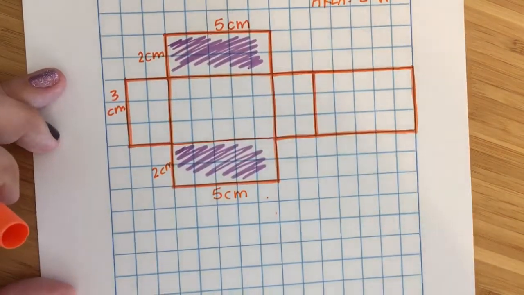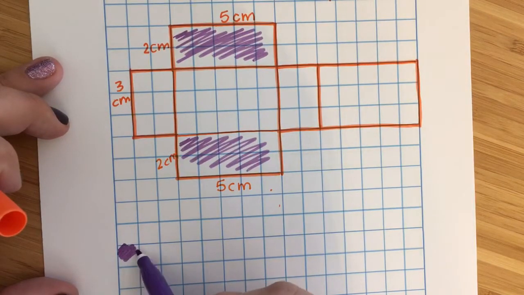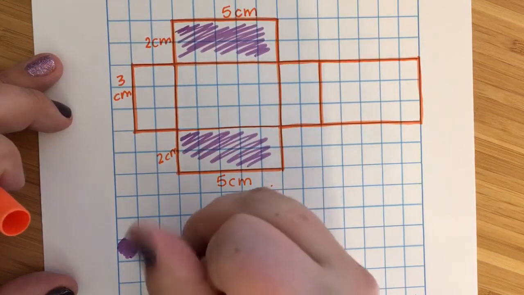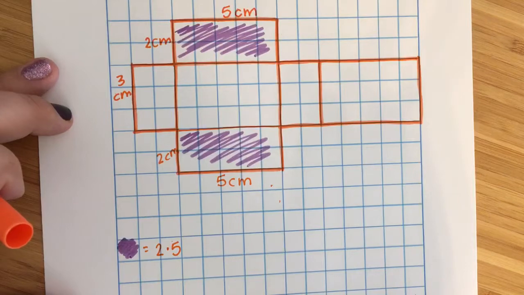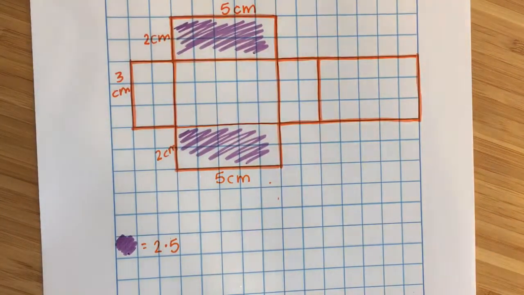So if I'm looking at just one of my purple rectangles, I would find the area by saying 2 times 5. Again, that's just one. In our case, we have congruent rectangles. So I do have 2, but we're just writing this as 1.